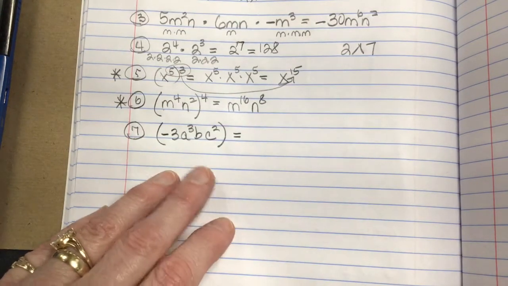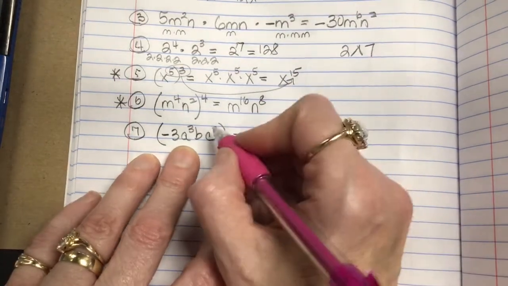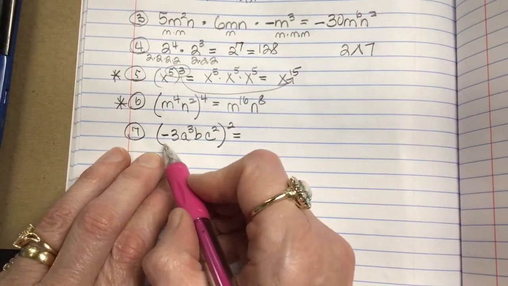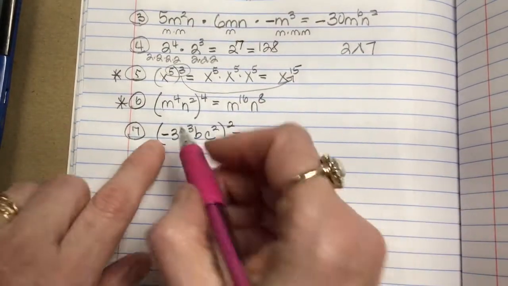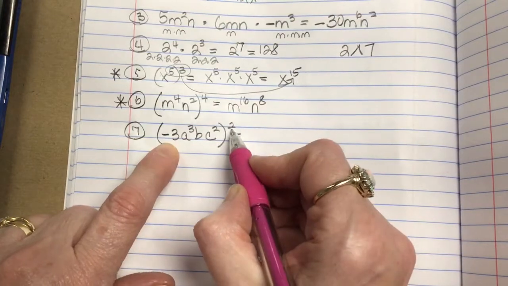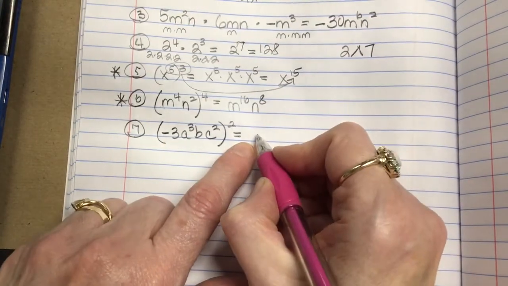Let me make sure I got it copied down right. Then there's a squared out here. So we got a square. See here, we did 1 to the 4th, which is 1. We just kind of did that understood. But now we got a negative 3 squared. Well, what is negative 3 squared? Negative 3 times negative 3 is positive 9.